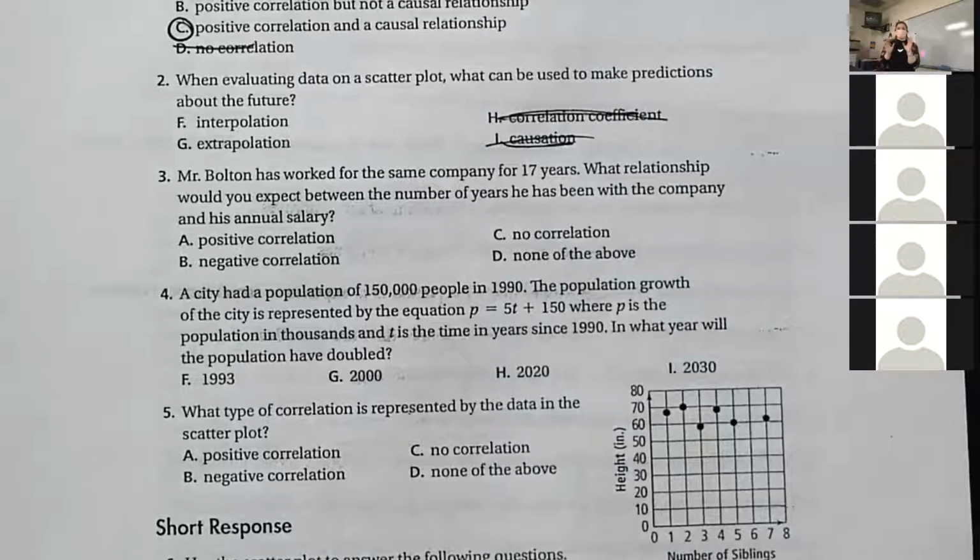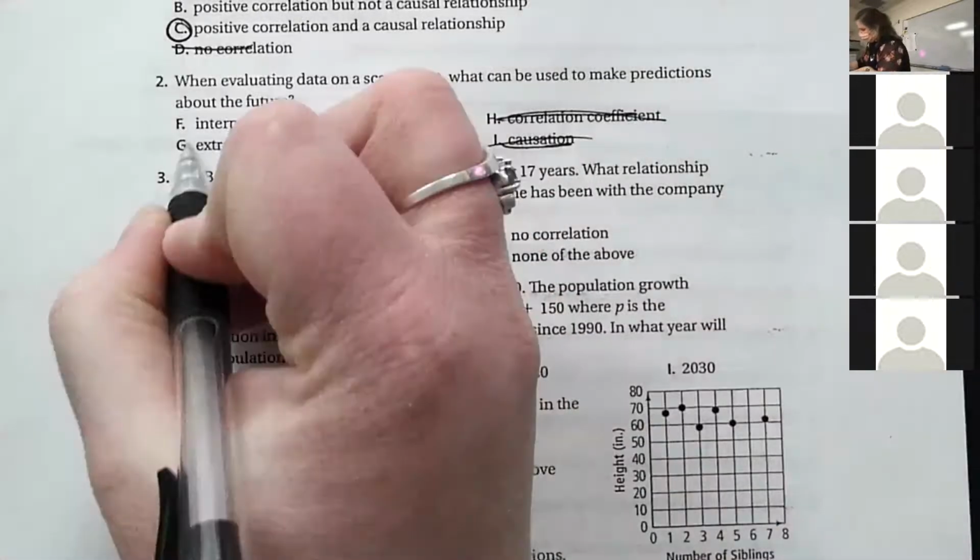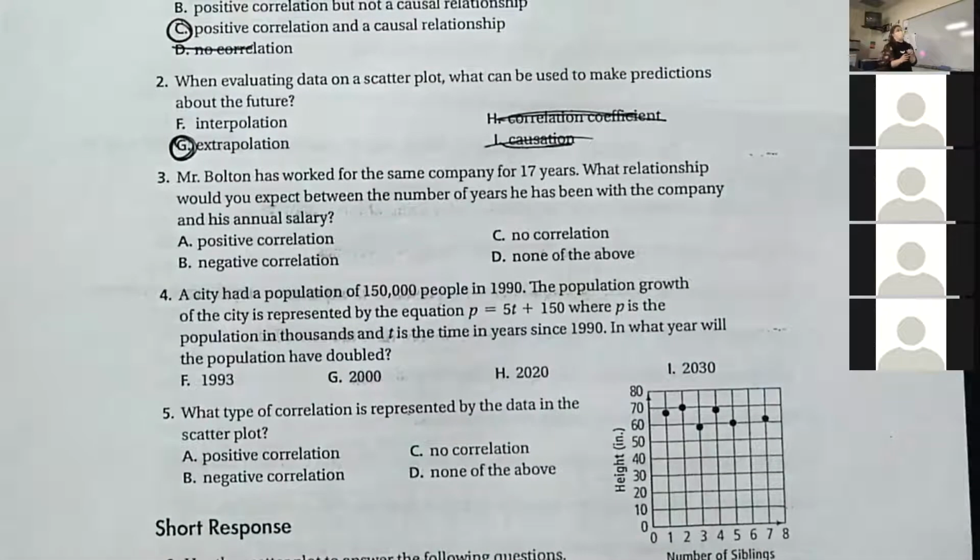So 2 words we haven't seen yet, but we can dissect the words and see what they make sense to be. Interpolation. Inter, like internal. What does that mean? Inside. Is it inside that graph if you want to make predictions about the future? No. Okay. How about extrapolation? Extra, outside of the graph. Does that make sense if you're trying to make predictions about the future? Yeah, extrapolation. Okay. So if it's making predictions, it's not on that graph, it's outside of that graph, extra.